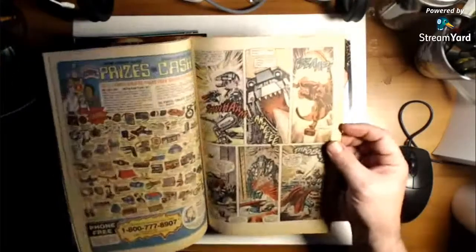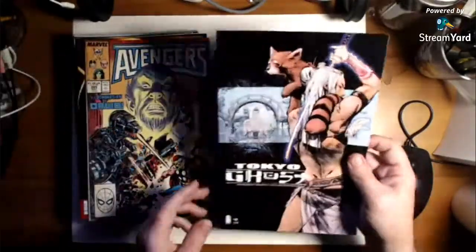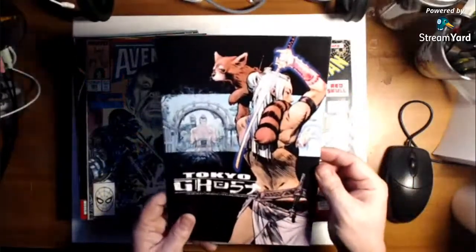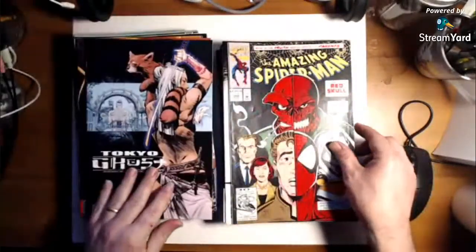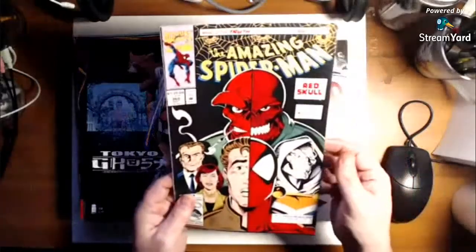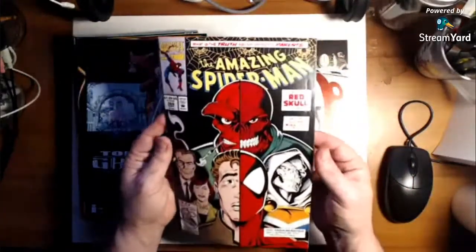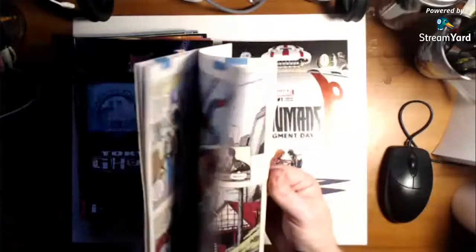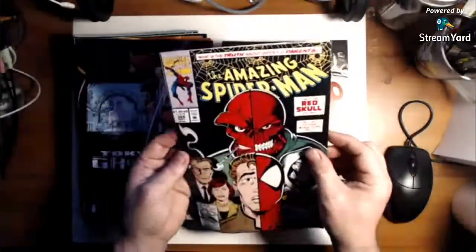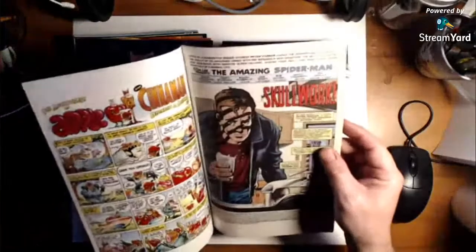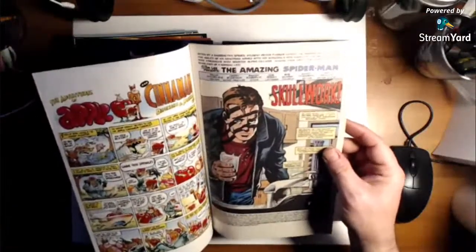That's great. We got Tokyo Ghost number 10, which I believe is the last issue in this series. We got an Amazing Spider-Man number 366. You got a Mark Bagley cover. You got Taskmaster on the cover, but he doesn't make an appearance until the very last page. It's Jerry Bingham on art.